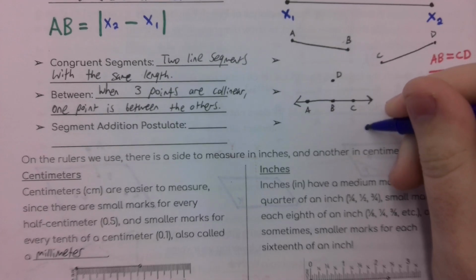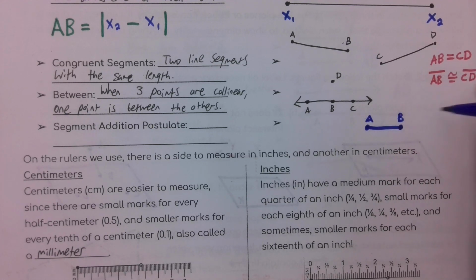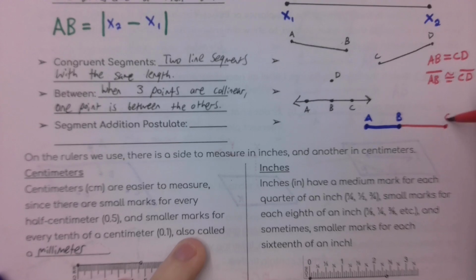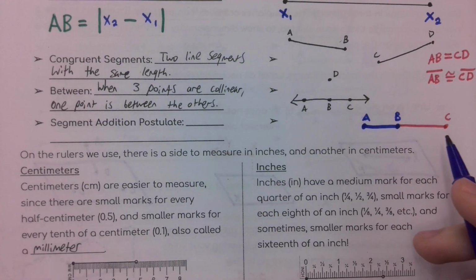Let's say, for instance, I have a line segment AB and a line segment BC. We can compare the lengths of those segments. And we could say that if we put it all together, this would be one line segment, AC.